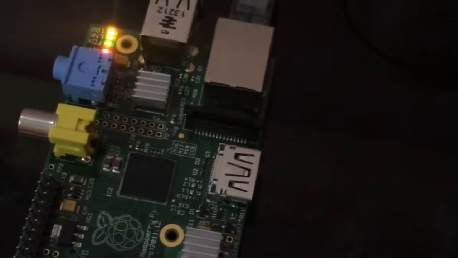First, we will need, of course, a Raspberry Pi. It doesn't matter, any model will do. I have a Raspberry Pi 1 Model B, with Raspbian or any other OS which you like installed on it. The Raspberry Pi should be connected to your router through LAN or Wi-Fi, whichever you like.